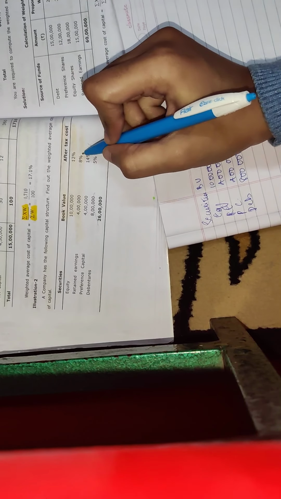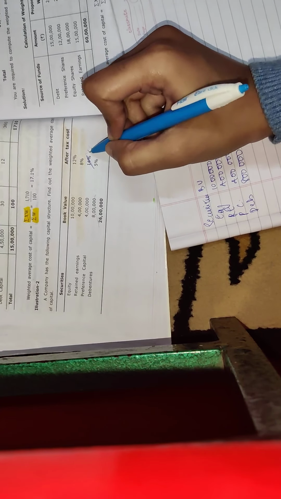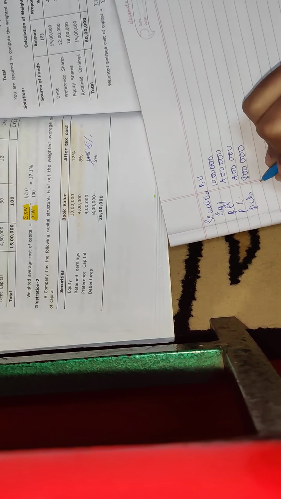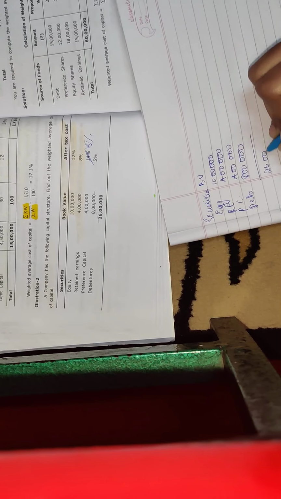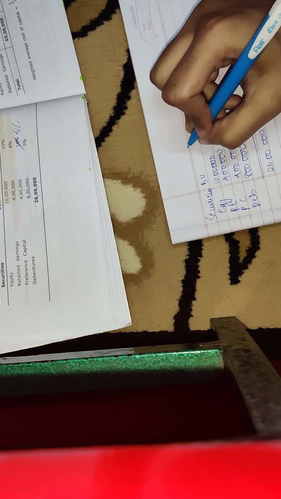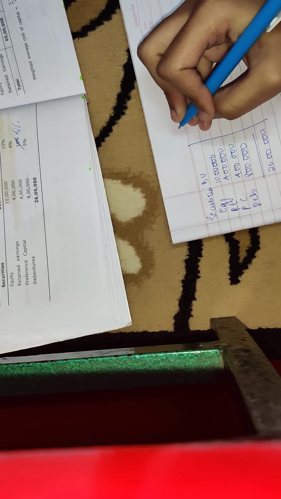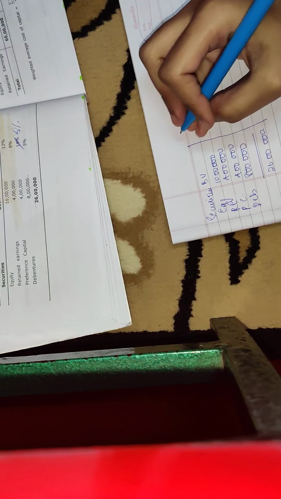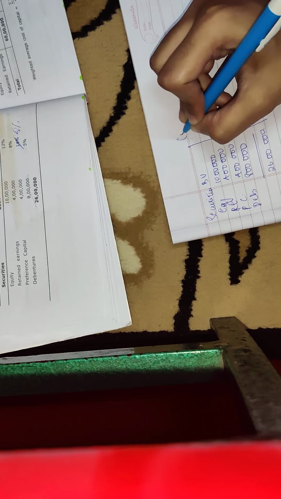Okay, now there's a slight mistake in the question. It is not 14%, it is 5%. Okay, now 8 lakhs. The total which is given to you is 26 lakhs. Okay, now based on which you will be finding out the proportion. That is the first column which you'll be finding out. That is proportion. That is firstly it is your column W. Okay, that is capital W.